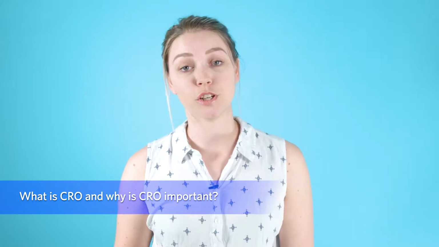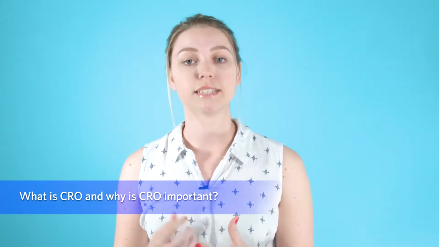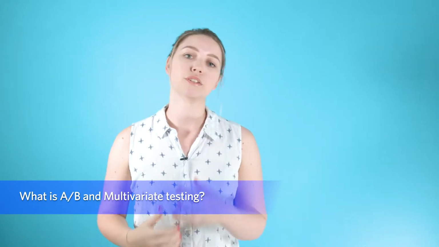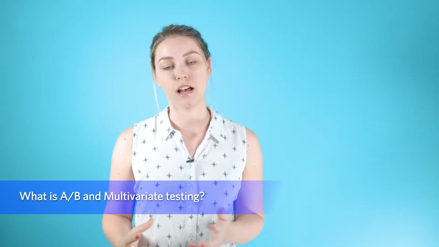CRO stands for conversion rate optimization. It's important because when someone lands on your website, if your conversion rate is really low, it doesn't matter how much traffic you send to your website, those people aren't going to convert. It's very easy to double your sales by doubling your conversion rate instead of doubling the amount of people that come to your website. It's much more cost efficient as well, and will save you money on all of your paid campaigns too.